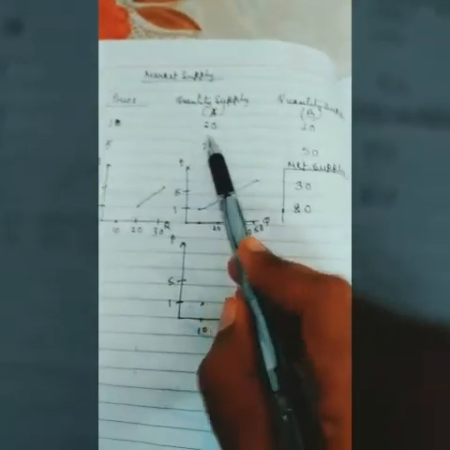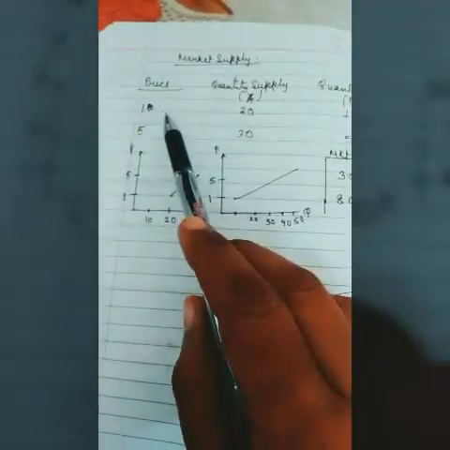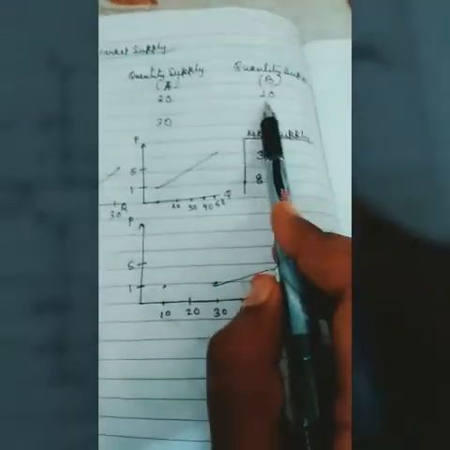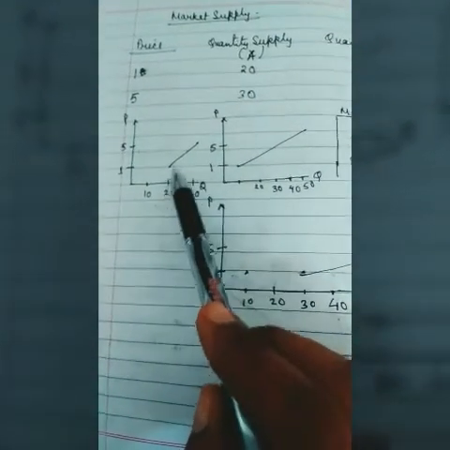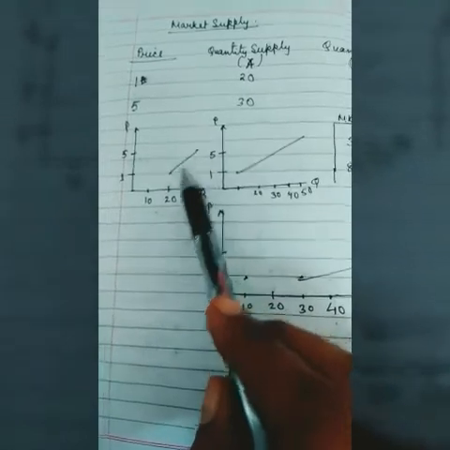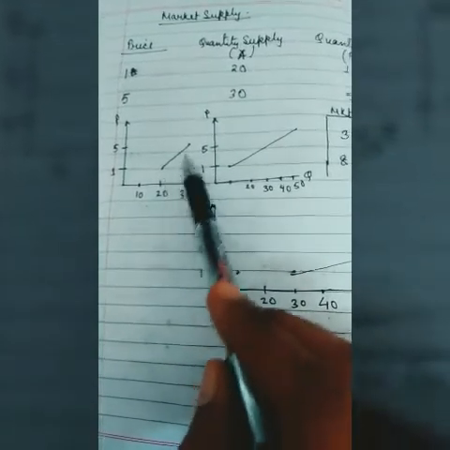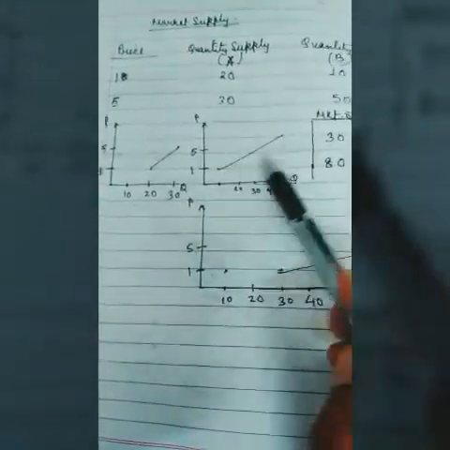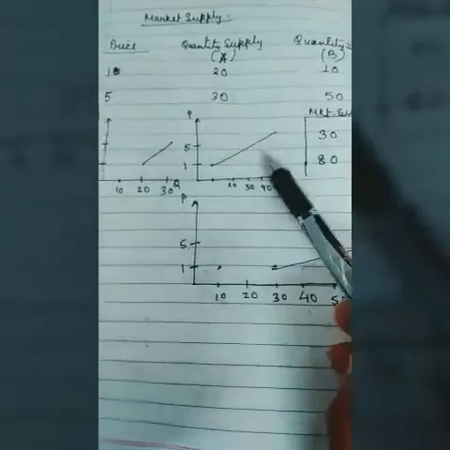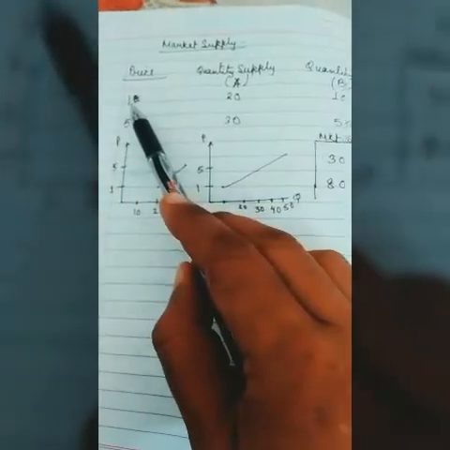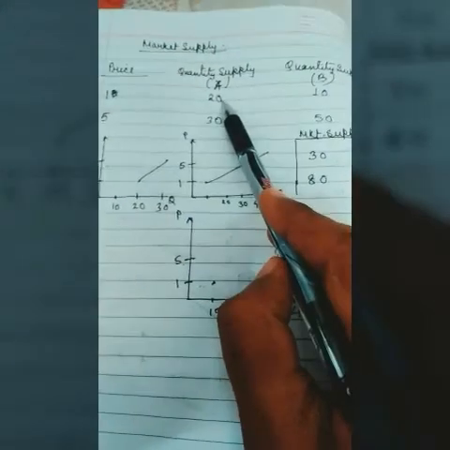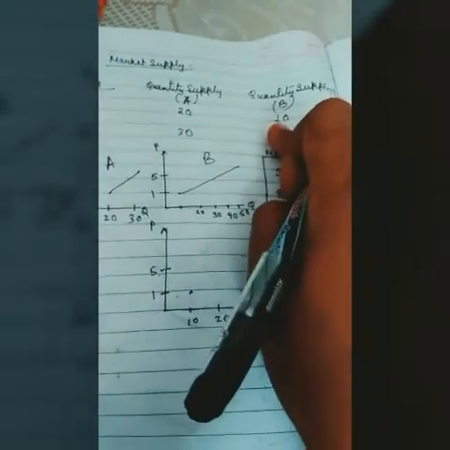Supply curve. What is the market supply curve? For the market supply curve, there is one individual supply and a second individual supply. Just as you know the elasticity from the demand side, this one is less elastic, not that much of a slope. This one is more elastic because a lot of changes occur. You see that when the price is 1, the quantity supplied for A was 20, and for B it was 10, very less.